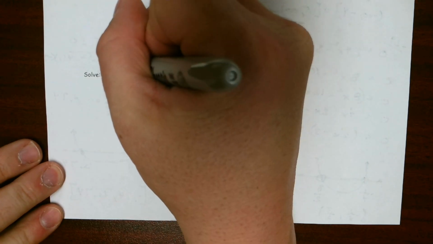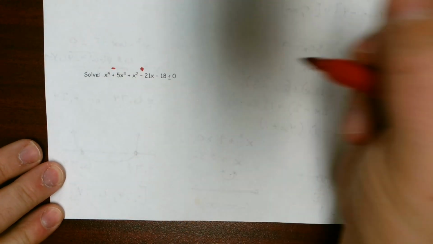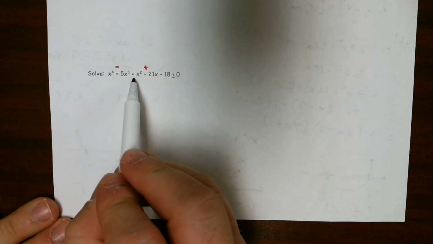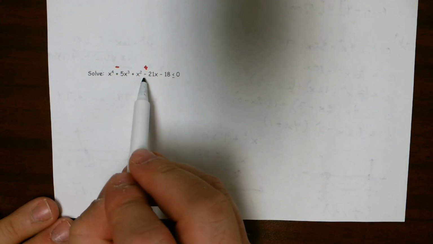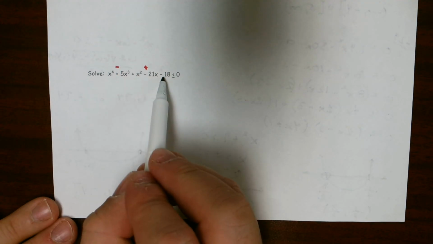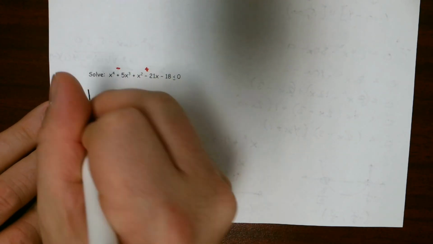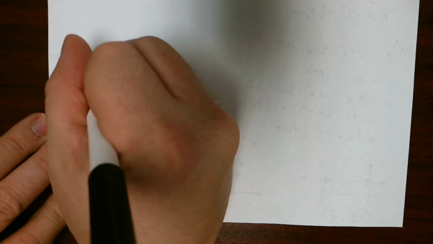But we can go ahead and change the sign on the odd degree terms. That one will become negative, and this one will become positive. Let's see if we add up to 0, because then negative 1 might be a zero. So here we go. 1 plus negative 5 is negative 4, plus 1 is negative 3, plus 21 is 18. So negative 18 is 0. So we know negative 1 is a zero. We're going to go ahead and do synthetic division with negative 1.